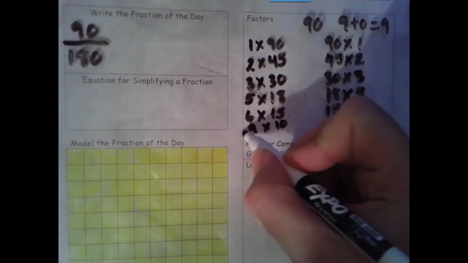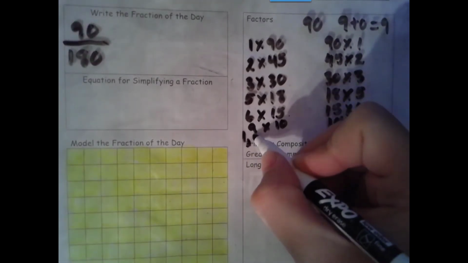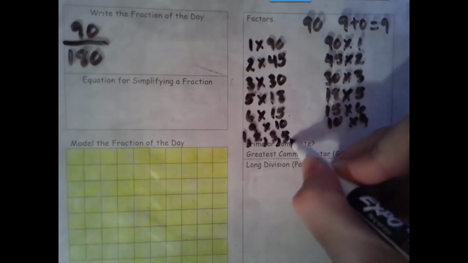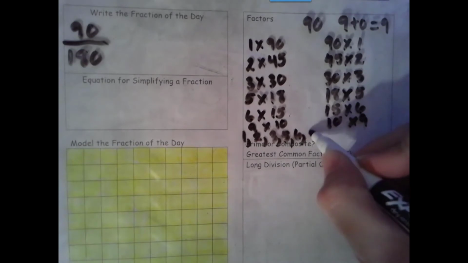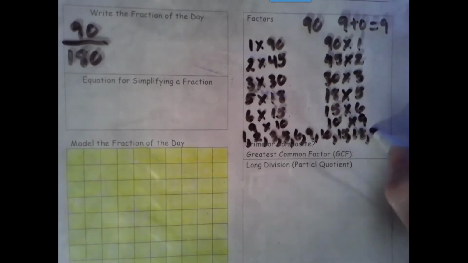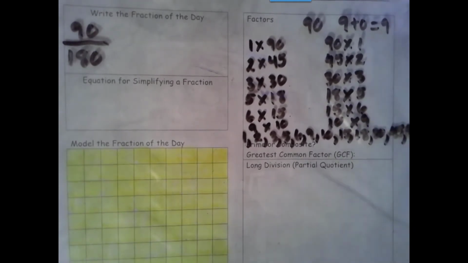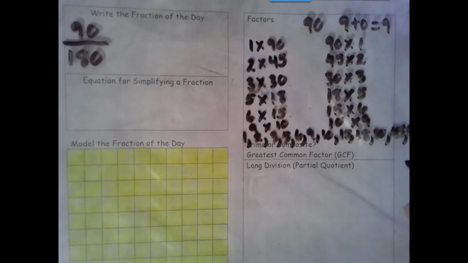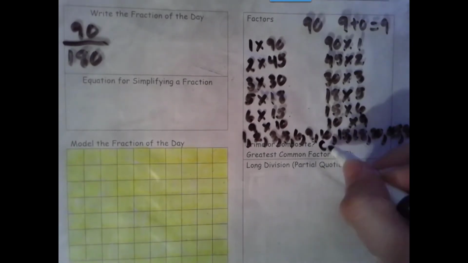Let's go ahead and list all our factors from least to greatest. 1, 2, 3, 5, 6, 9, 10, 15, 18, 30, 45, 90. Well, we have 2, 4, 6, 8, 10, 12 factors. That is definitely more than 2 factors, so it is composite.